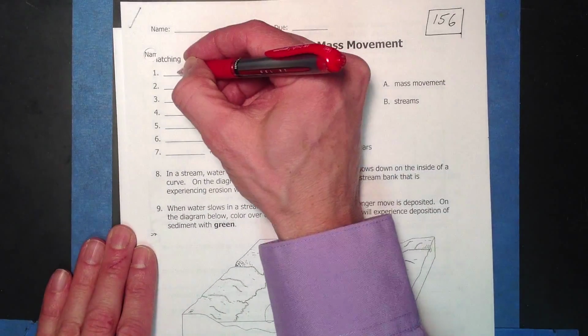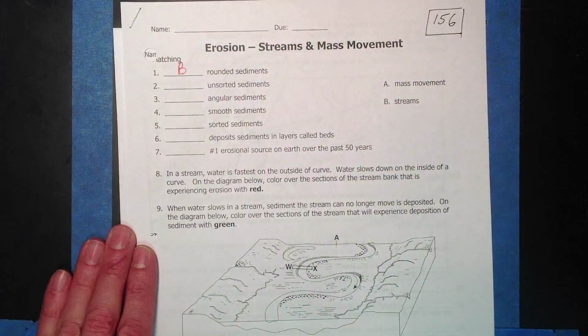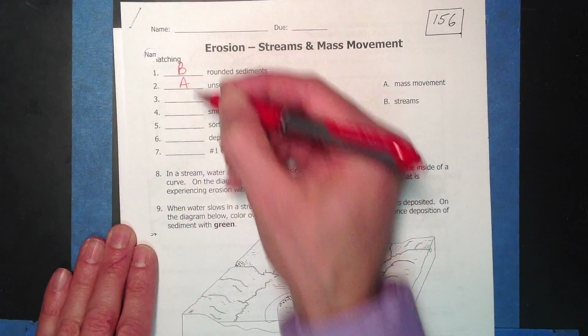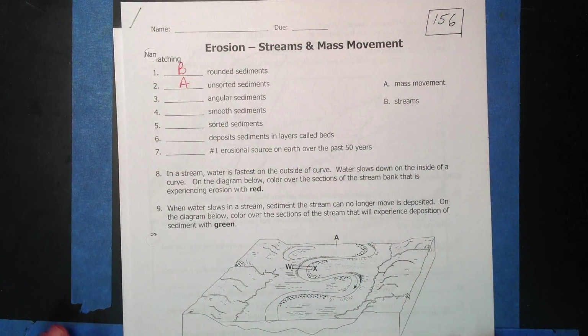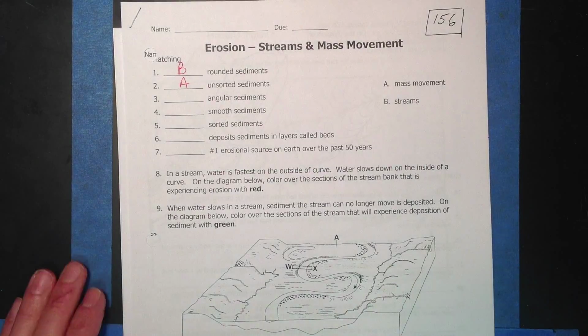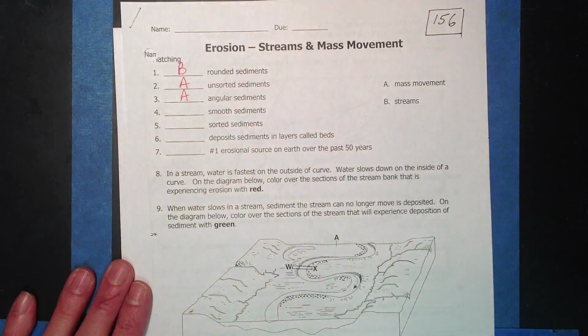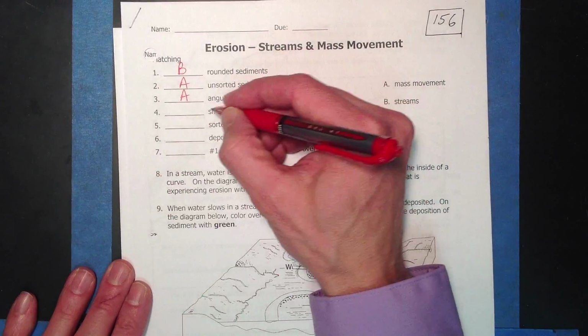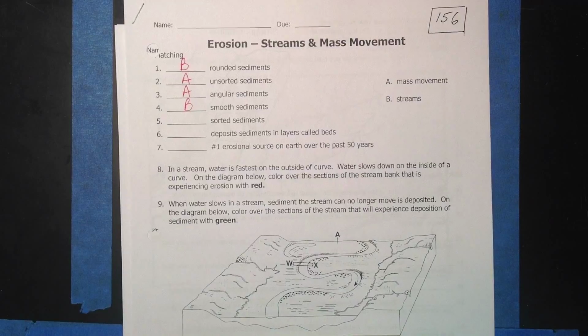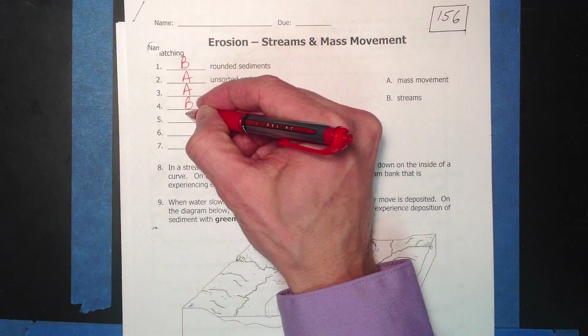And therefore, here you go. Rounded sediments will be streams. They will have those. Unsorted sediments will be A, mass movement. They all just end up in a pile, big rocks, small rocks. Angular sediments will also be mass movement, A. Smooth sediments will be B. All the abrasion will make those rocks in a stream smoother. And then sorted sediments will be B.